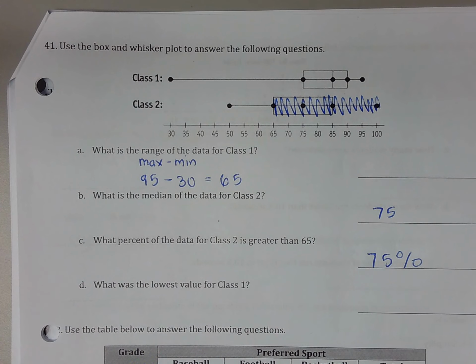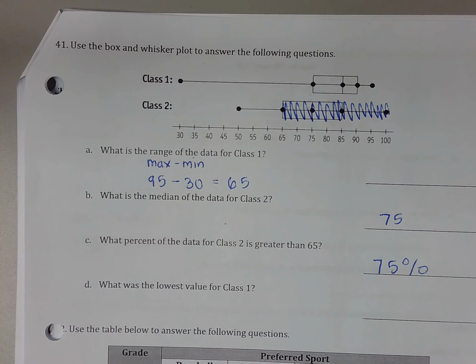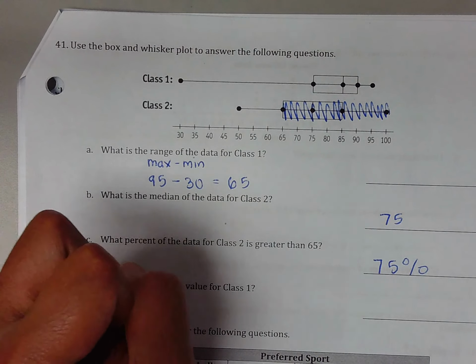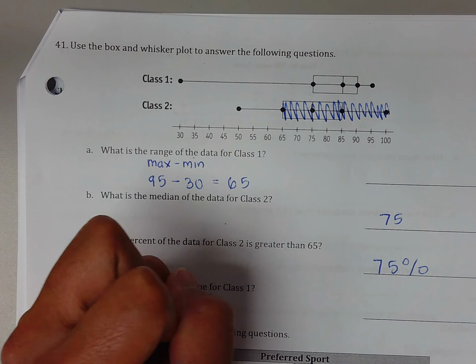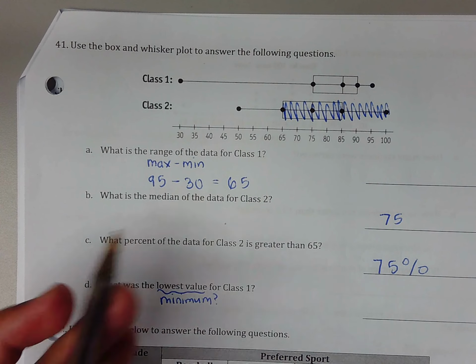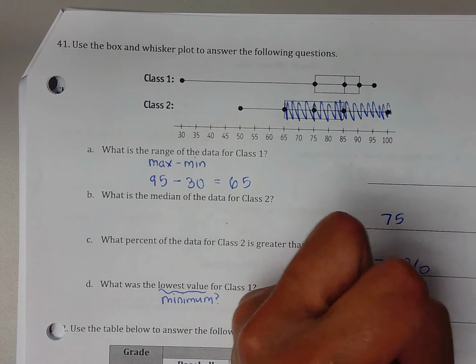All right, D, what was the lowest value for class 1? This is literally asking us, what is the minimum of class 1? And as you guys know, our minimum is, well, we did it before, 30.